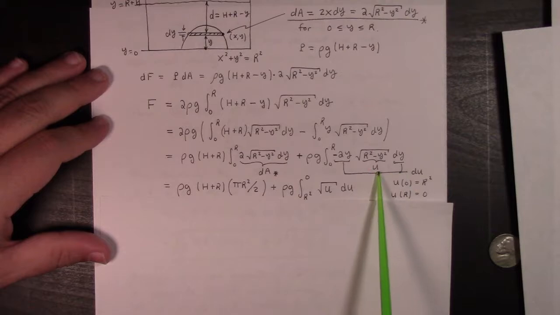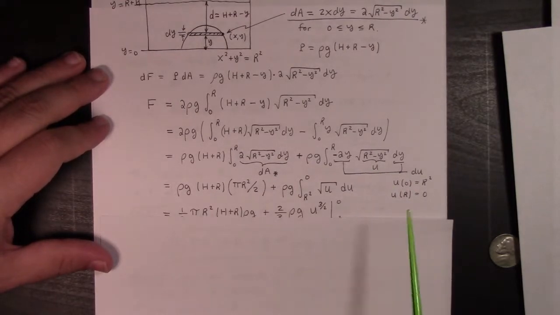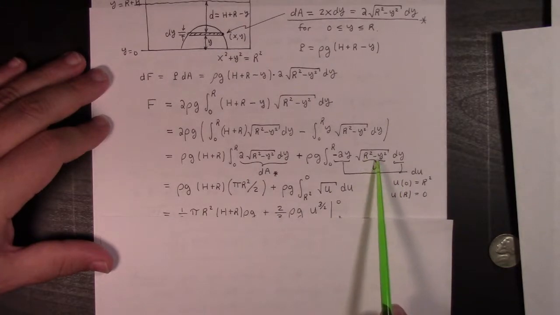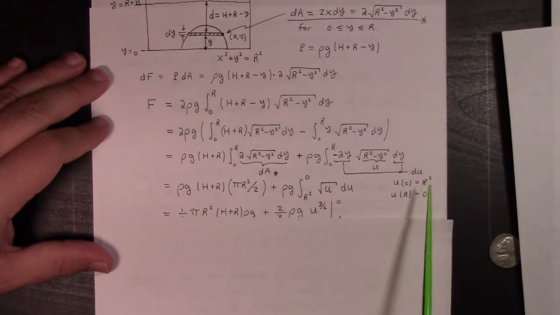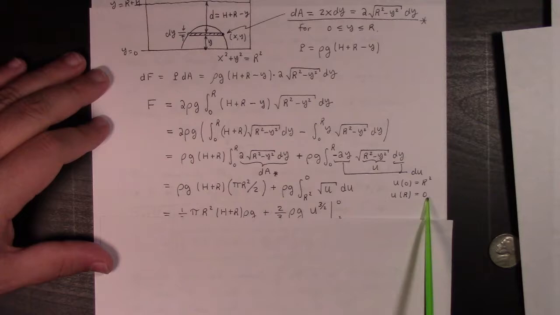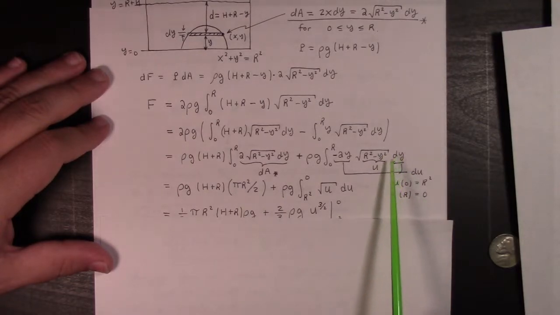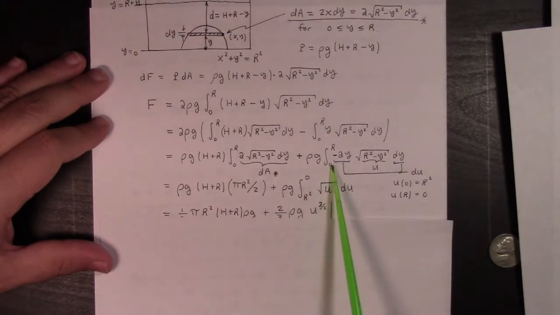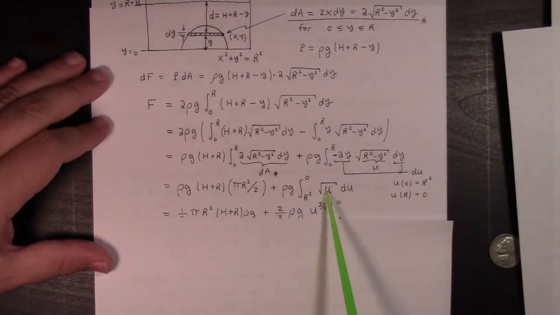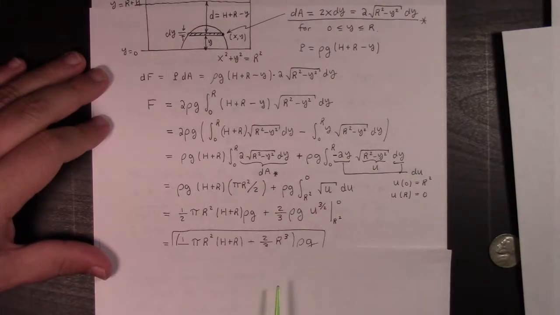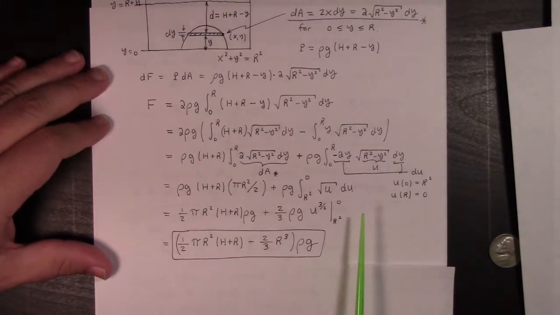And on the other hand, this is a u substitution. Don't forget, we've got to change the bounds. If y is equal to 0 and u is equal to that, that means that u of 0 is r squared. On the other hand, if I put r equal to y, I get r squared minus r squared, which is 0, so u of r is 0. So when I change the integration from y to u, the bounds change from 0 to r squared and from r to 0. All right, then integrate, get that, evaluate, there you go.